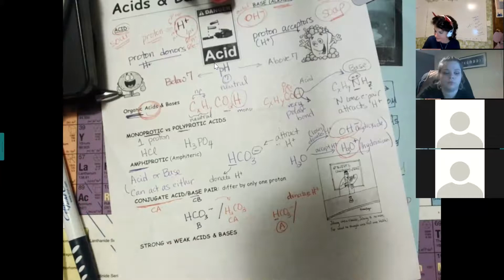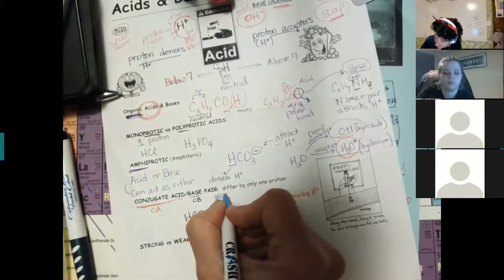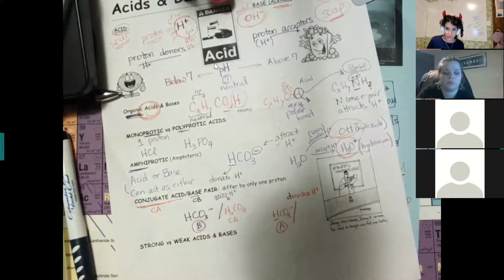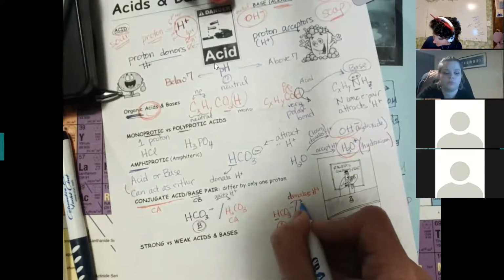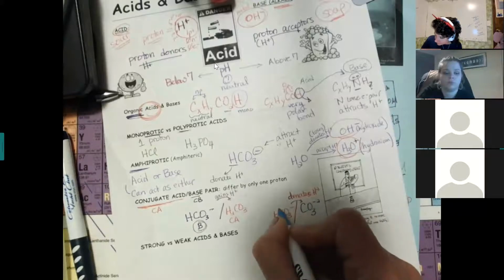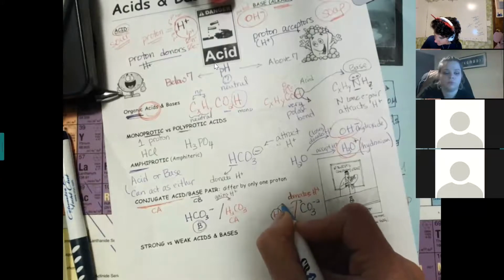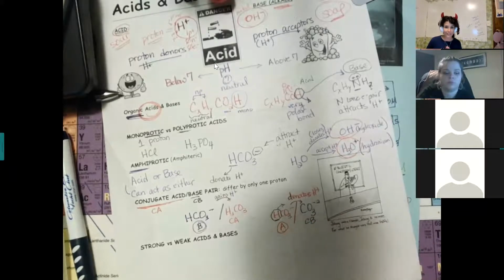And in this case, if it's a base, it gains a hydrogen or attracts a hydrogen, whichever way you like. So if it's going to donate, it's going to become CO3 with a -2. So it's going to lose this hydrogen. It's going to get donated off. So this is its conjugate base. And again, when we go, it has to donate it to somebody else.